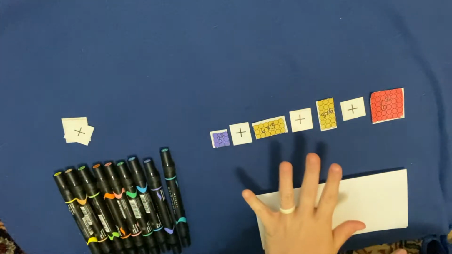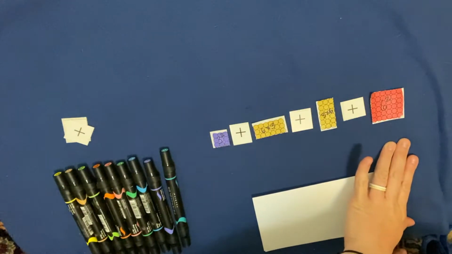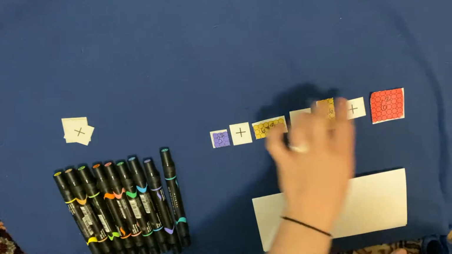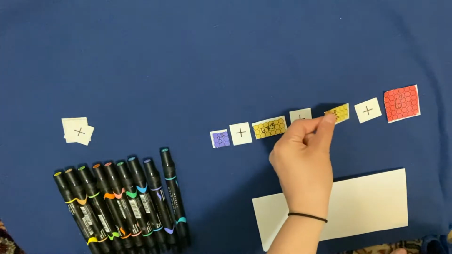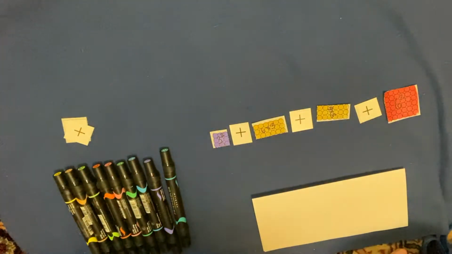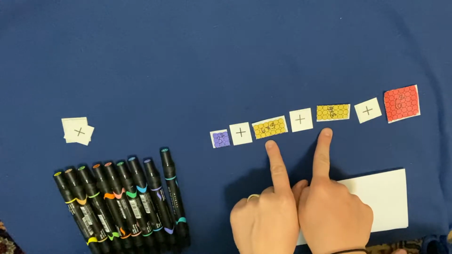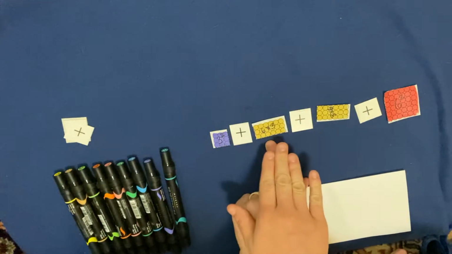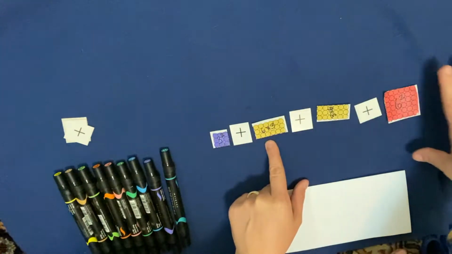Now, do you see anything here that is exactly the same? What if we did this? Do you see something that's the same? Yeah. These two are the same. So each one of these pieces is called a term in our number sentence.